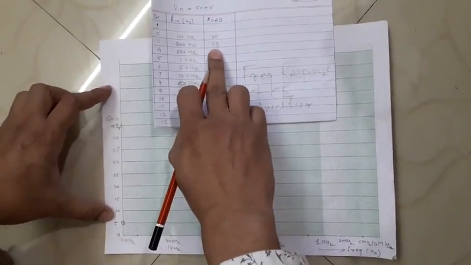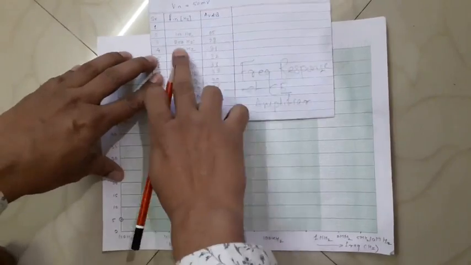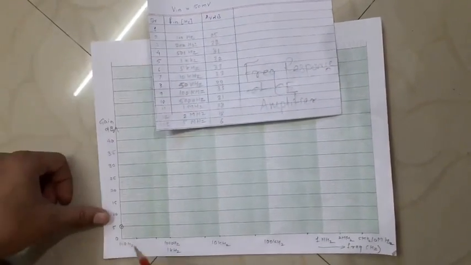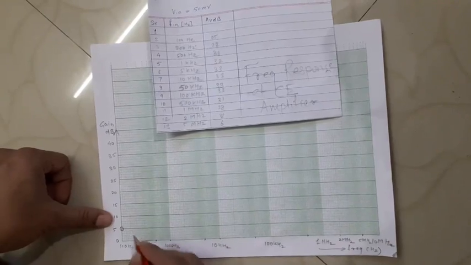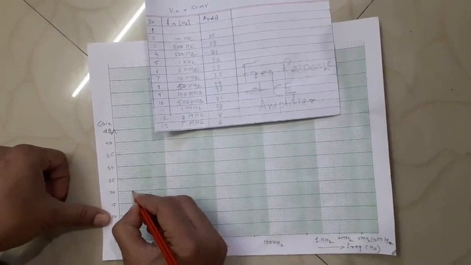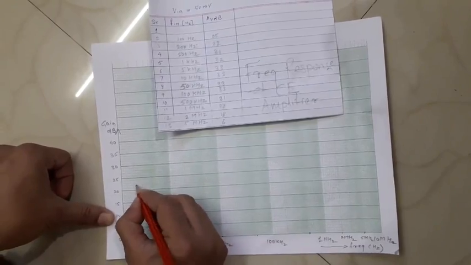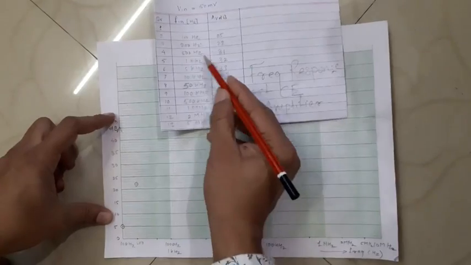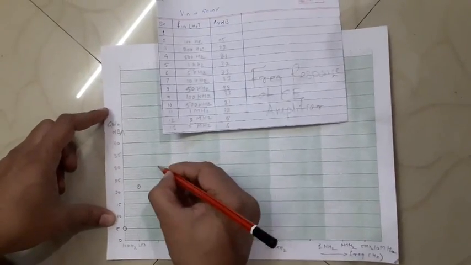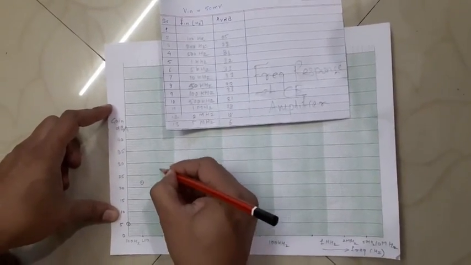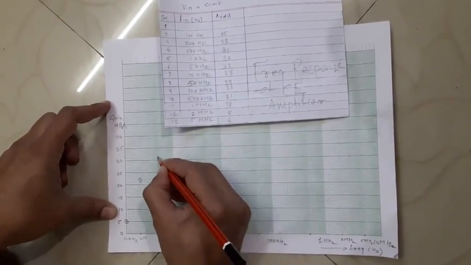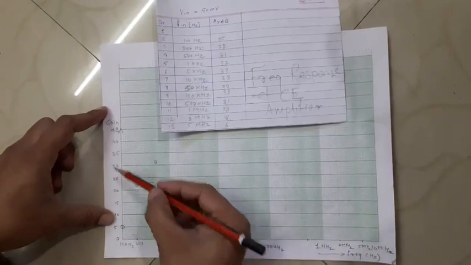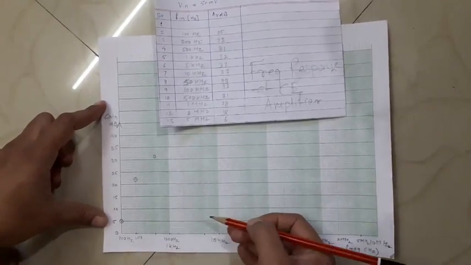The second point was at 200 Hertz, where the gain is 22 dB. So at 200 Hertz, 22 dB will be this point, and I'll mark it. Then at 500 Hertz the gain is 31 dB, so I'll mark 31 dB on this line. This scale is subdivided into 5 lines, so each line can be considered 1 dB.